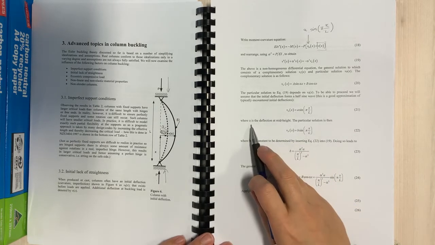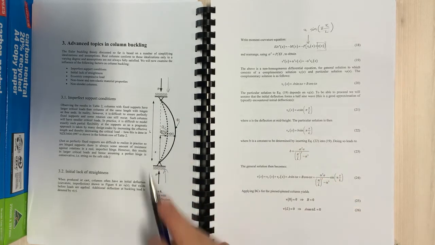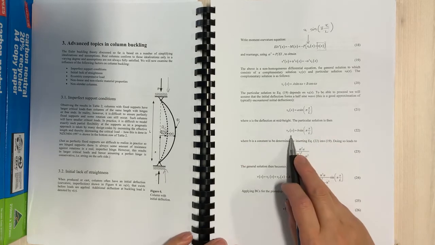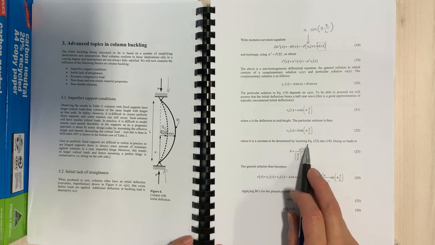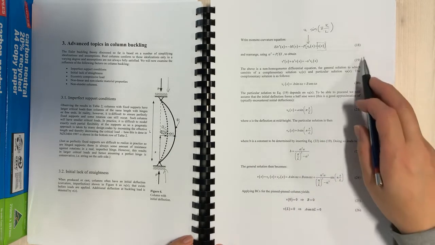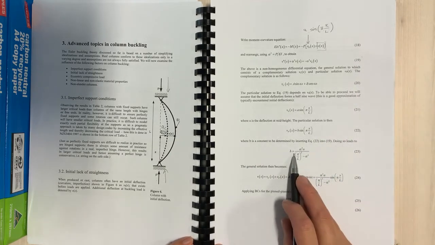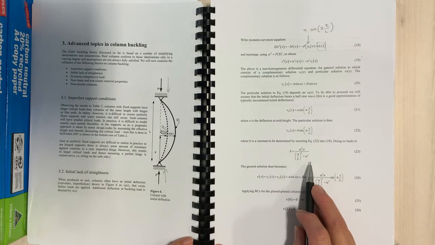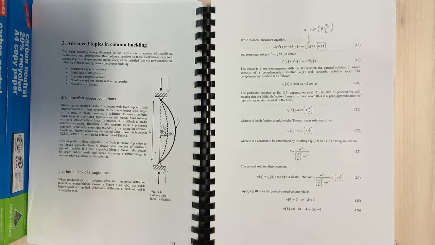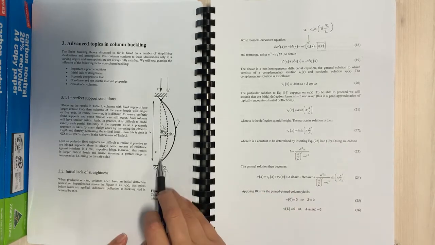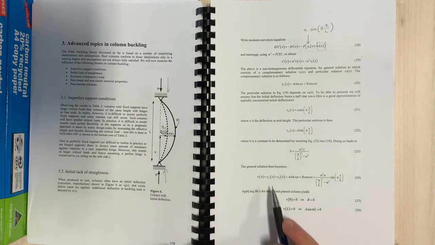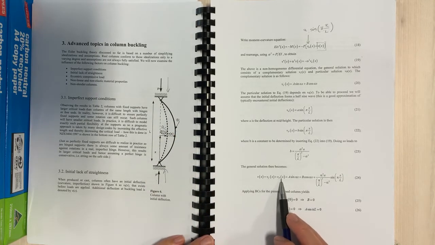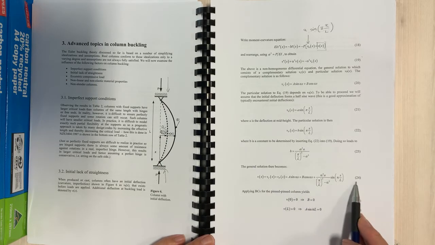So A is the deflection at mid-height, which we've just shown there, so the particular solution is then here, and B is a constant to be determined by inserting equation 22 into equation 19, and doing so leads to this equation here. And then the general solution for this problem, starting off with the initial imperfection, becomes VC plus VP. It's equal to this.